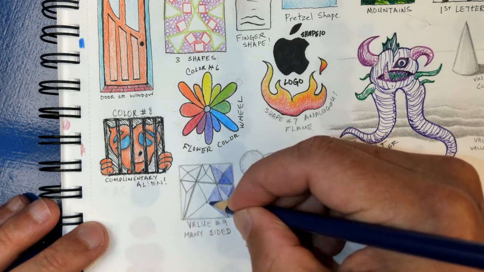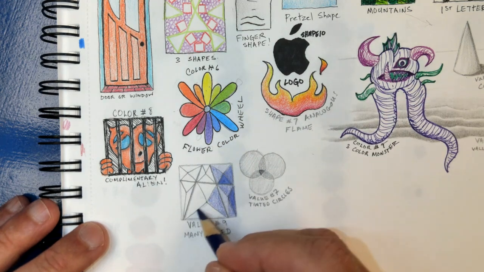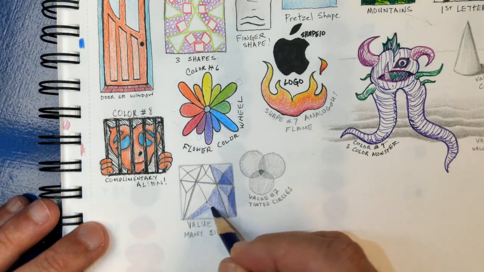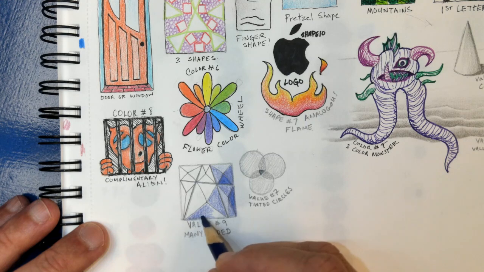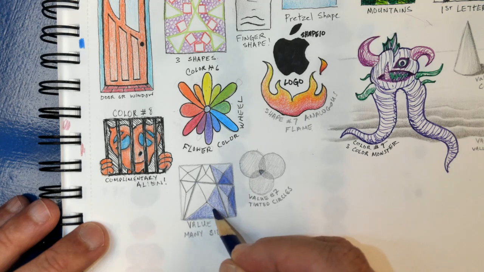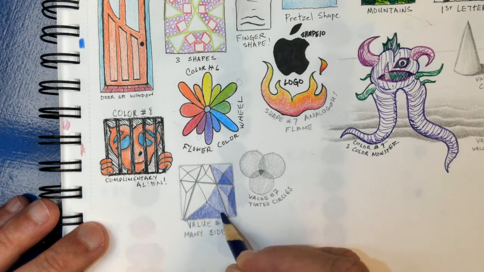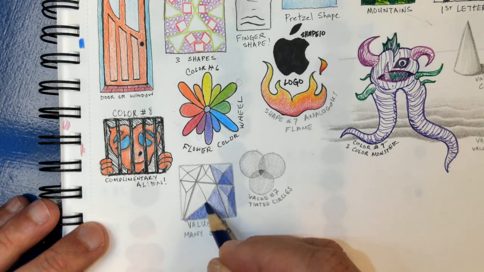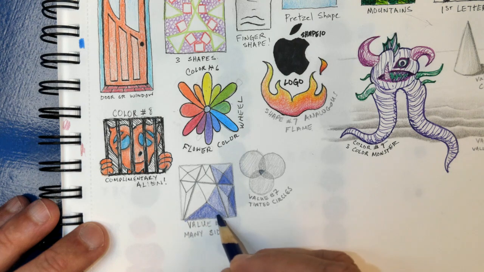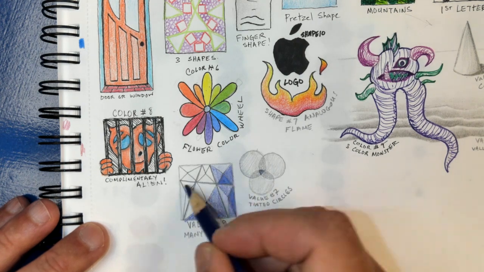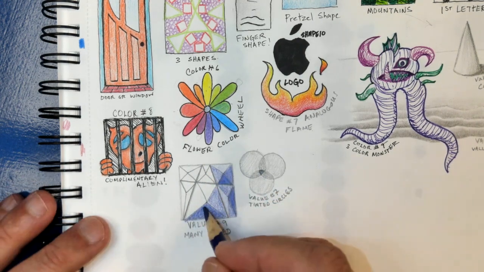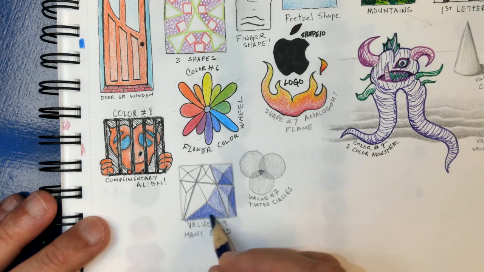And what this starts to do is it starts to create depth in this simple geometric design. And the point is so that you can understand, man, value really adds form to our artwork. If I colored this all just a solid purple, then it wouldn't have any depth. It would just be flat.